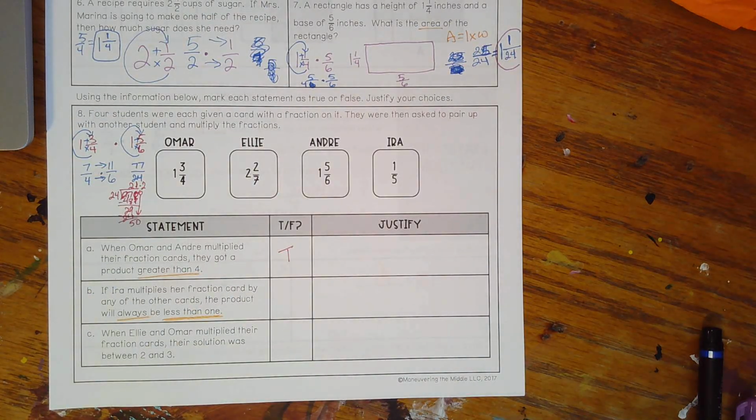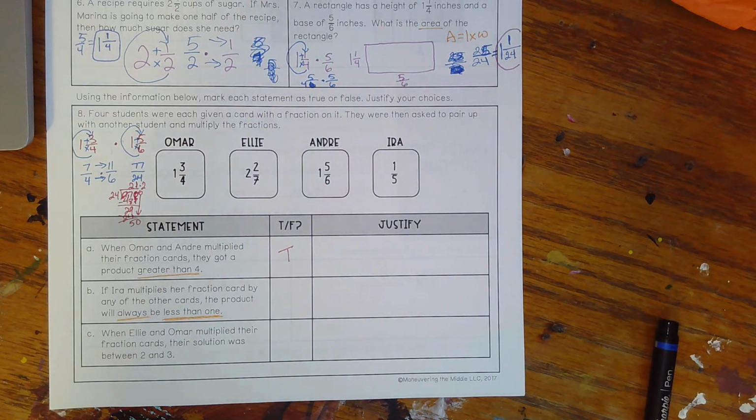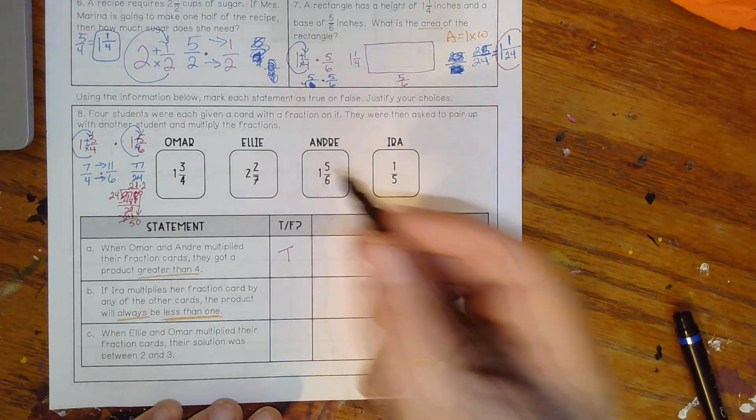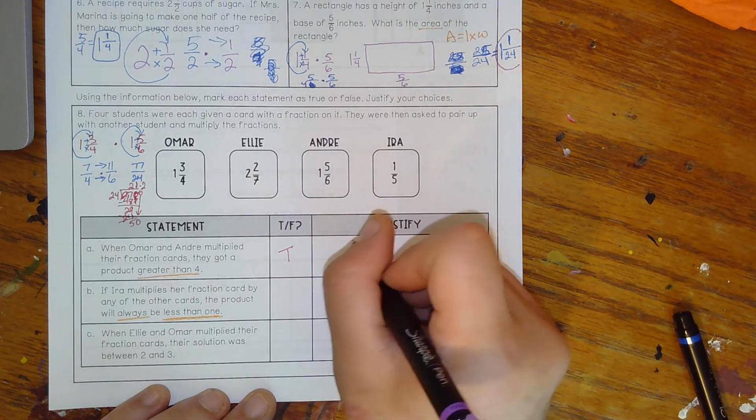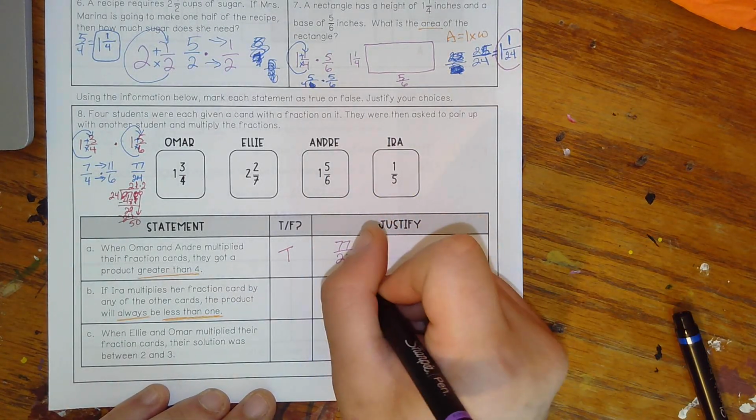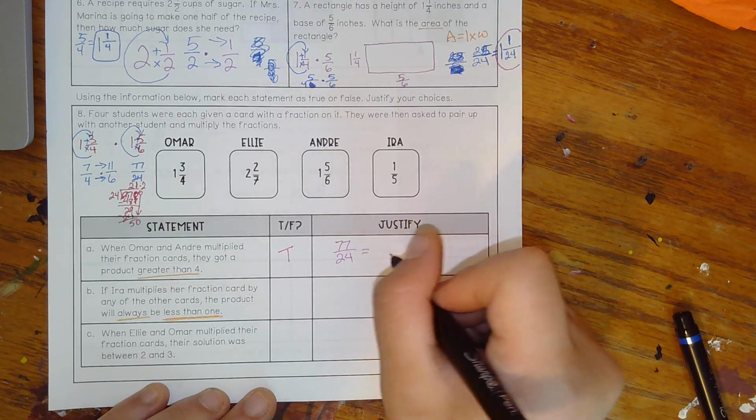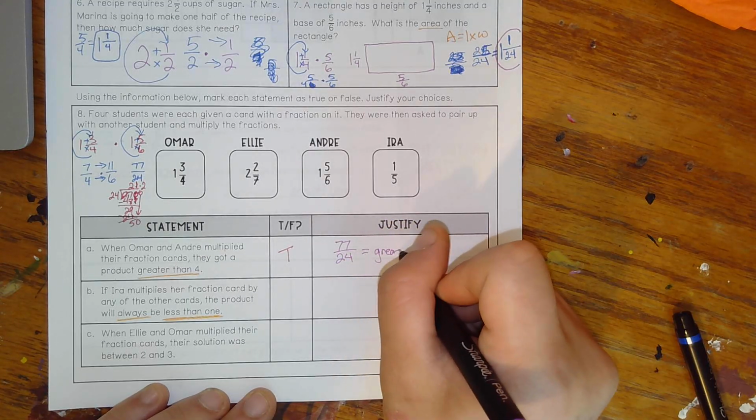Okay, let's do it, Ira. Well, let's justify this one. 77 over 24 is greater than 4. That's fine.